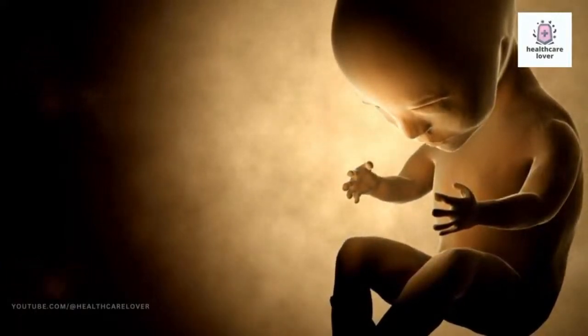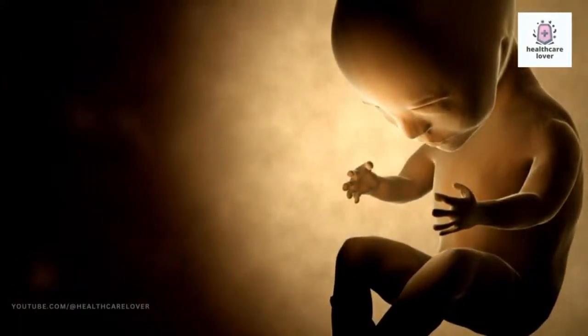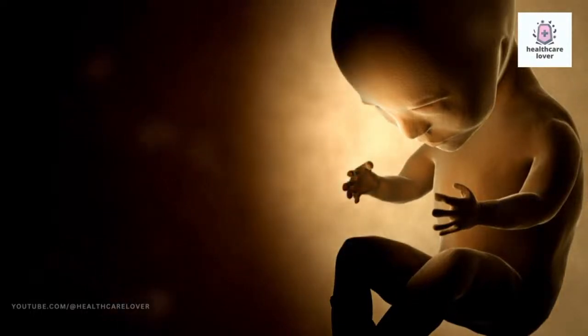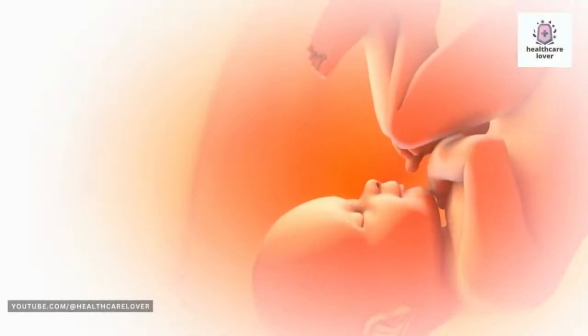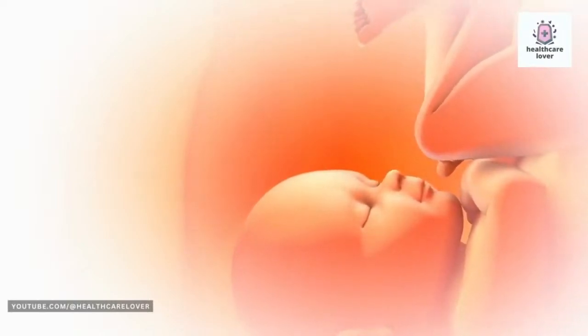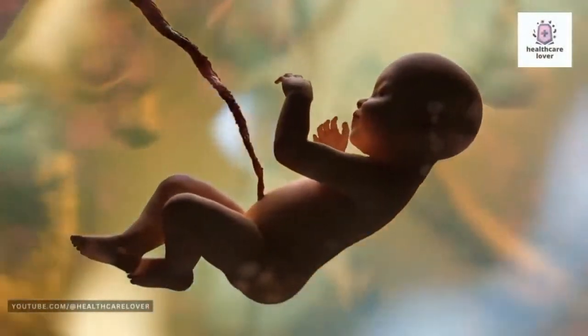At 18 weeks, your baby is growing rapidly and developing new skills. Although it may be difficult to imagine, your baby is quickly becoming more and more like a newborn. As your baby continues to grow, you will be able to feel more and more of its movements inside your womb. By the end of this stage of pregnancy, you will be able to feel your baby's kicks, punches, and hiccups.